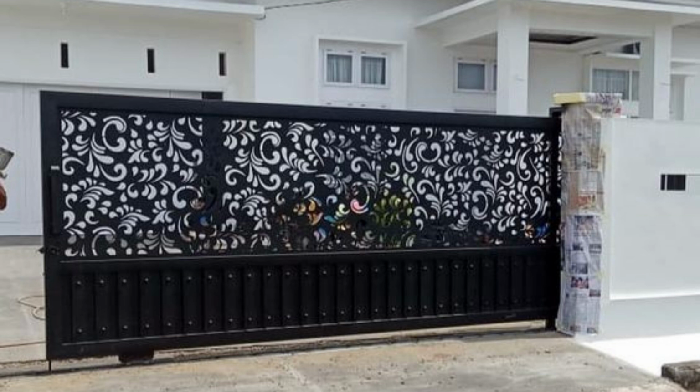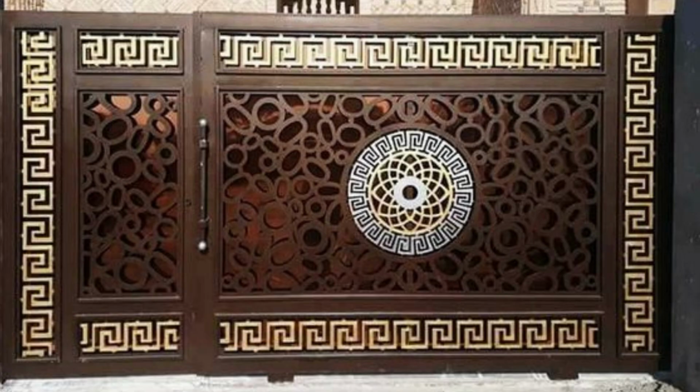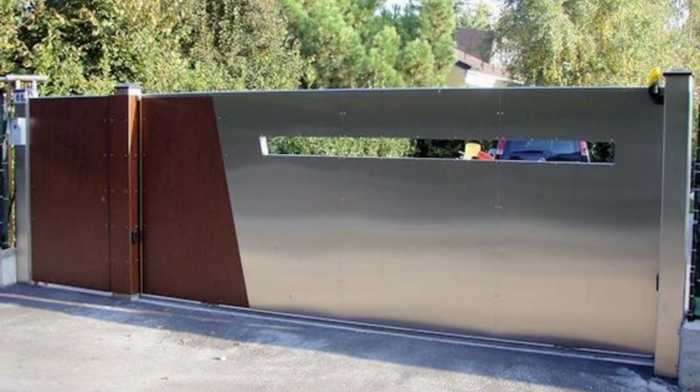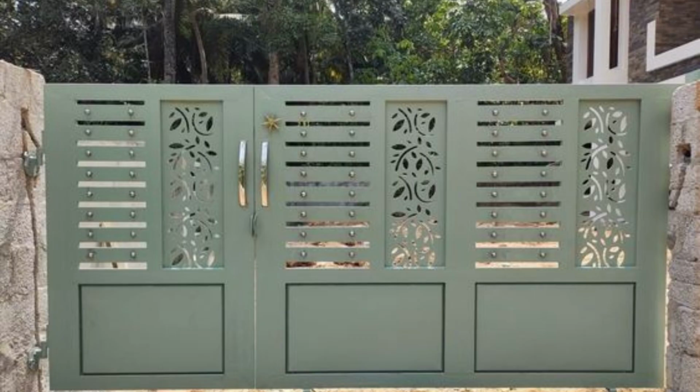Generally, the low cost simple gate designs consist of geometric shapes arranged symmetrically. The design elements used in the low cost simple gate designs are often simple yet give an impressive quality to the overall home design. House gate designs depending on the type of material.